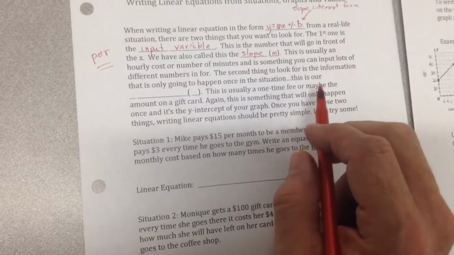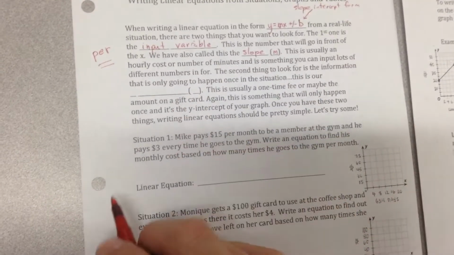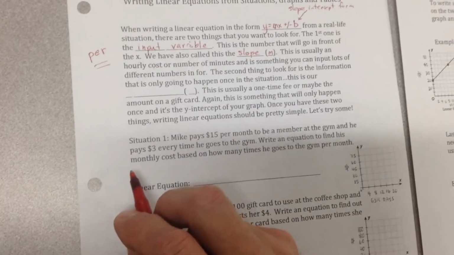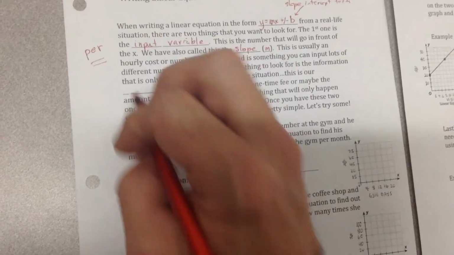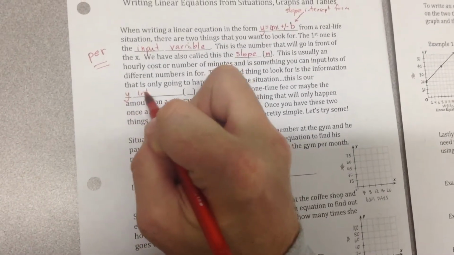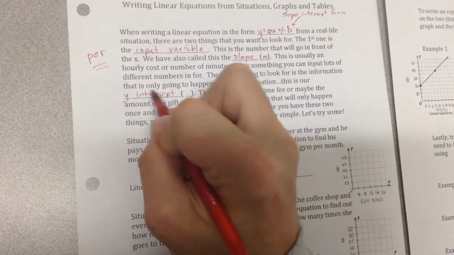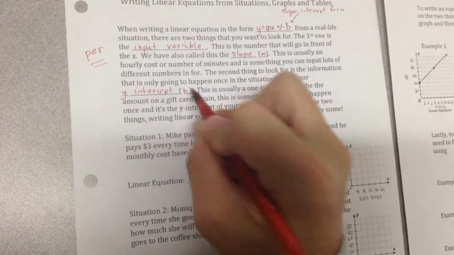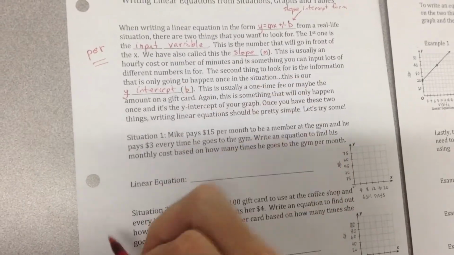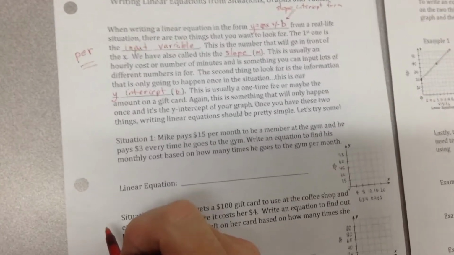The second thing to look for is the information that is only going to happen once in the situation. And this is our y-intercept. And again, the parenthesis part here is just the letter B, which we use for the y-intercept. Okay?